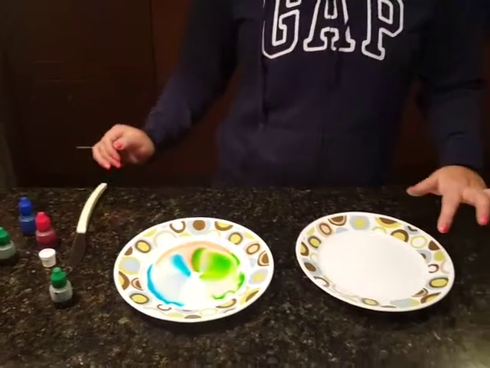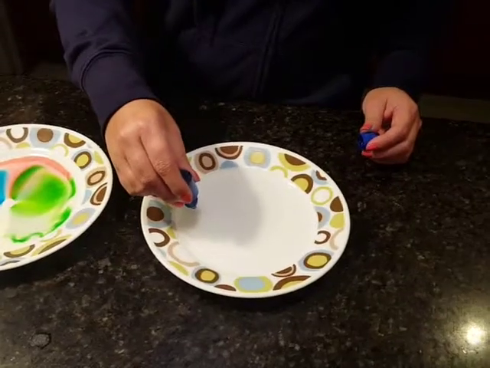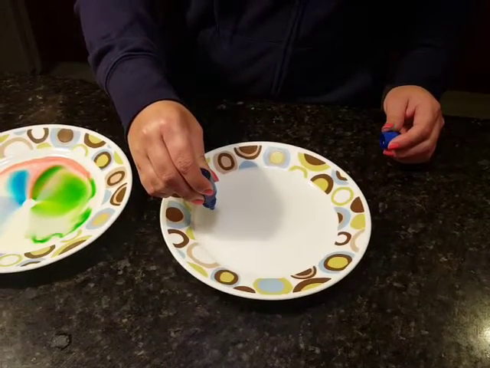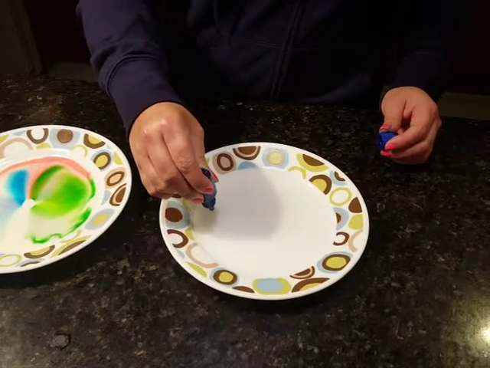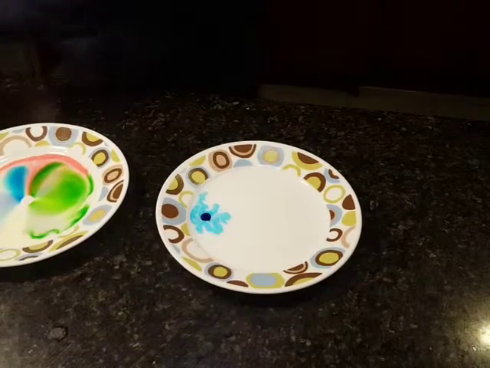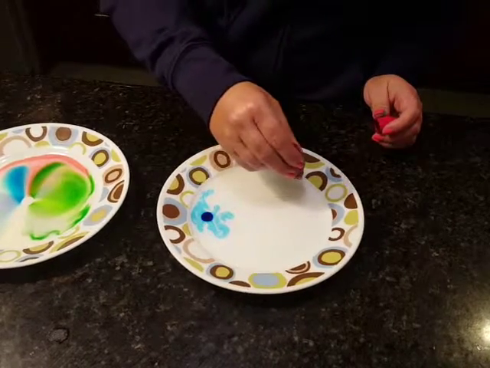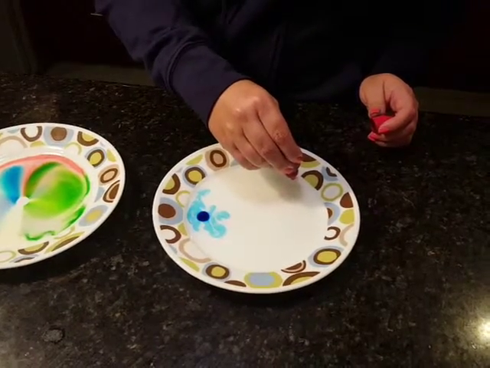Now let's give it a try with water. Let's put a little drop of food dye. Now think about it. What is your prediction? What will happen in water? And as you can see, the dye is kind of dense because it immediately went to the bottom of the water.